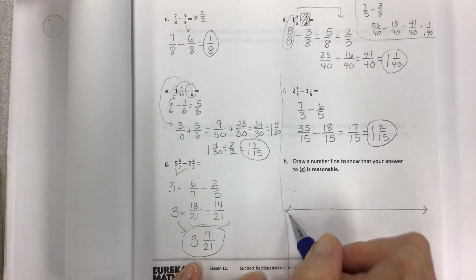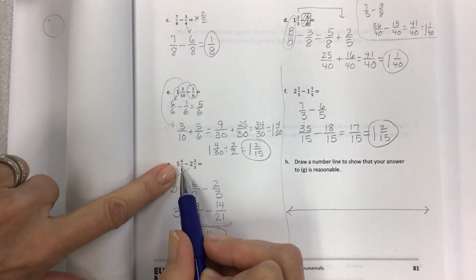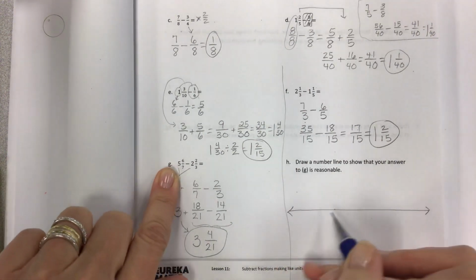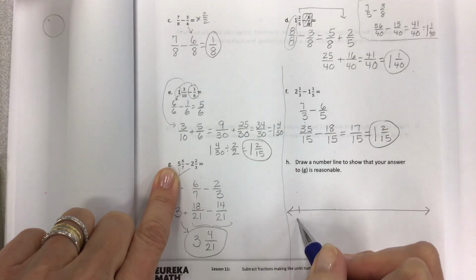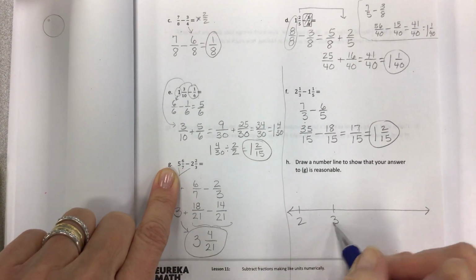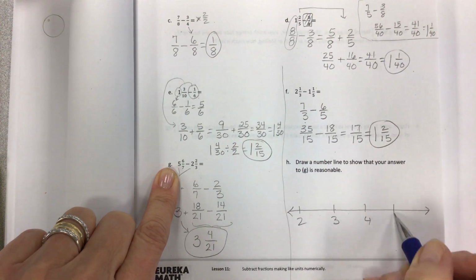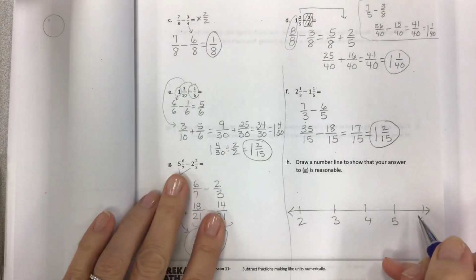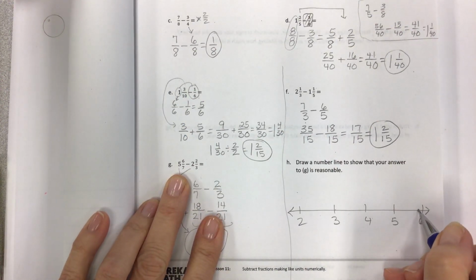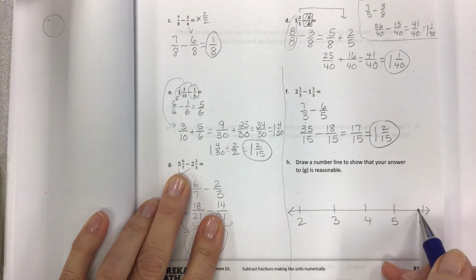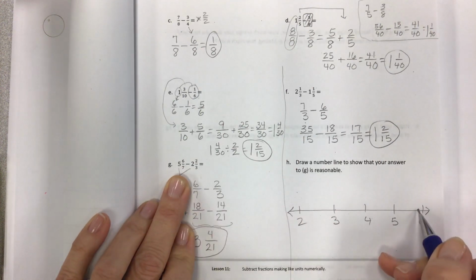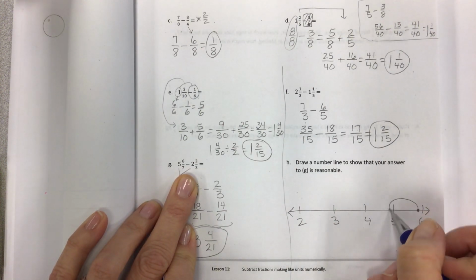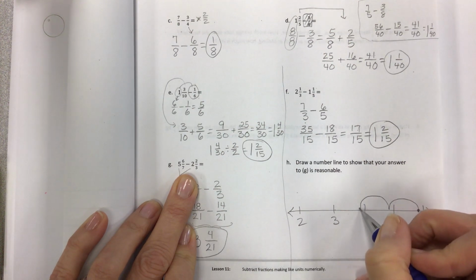So for G, we're looking at 5 6/7 minus 2 2/3. So if I was to say, I don't even have to go that low. Let's just do 2, 3, 4, 5, and 6. And I'm above 5 when I start, almost all the way. 6/7 is almost all the way. I can take away 2 whole ones. 1, 2.